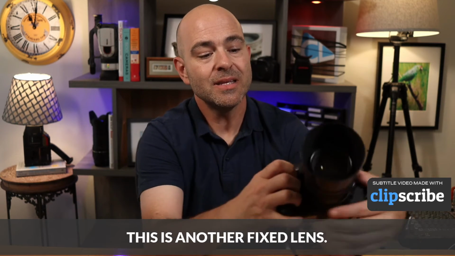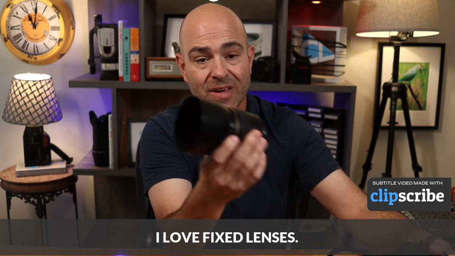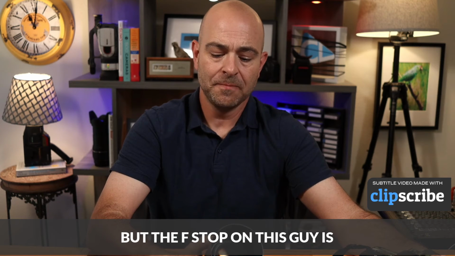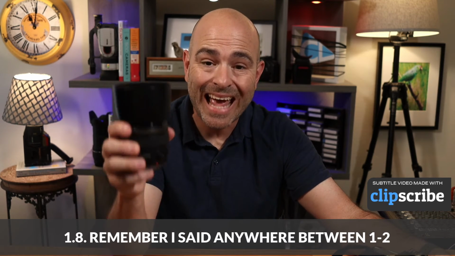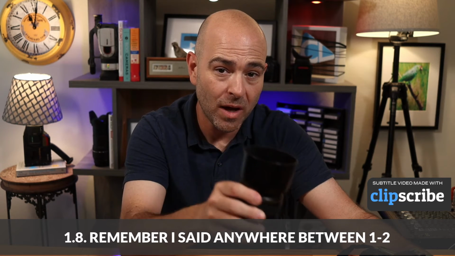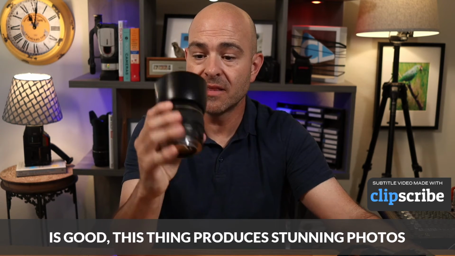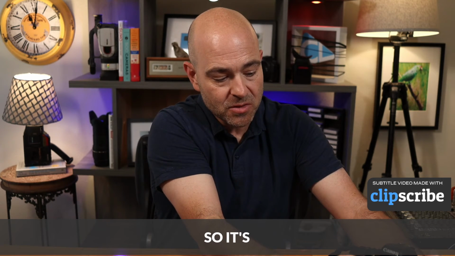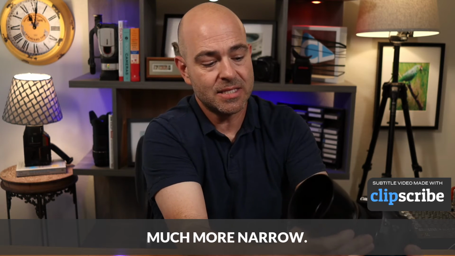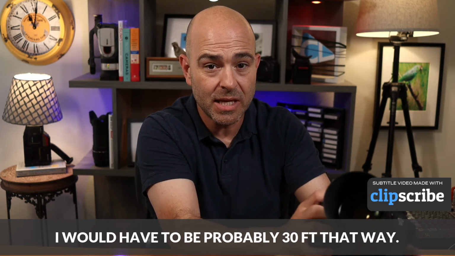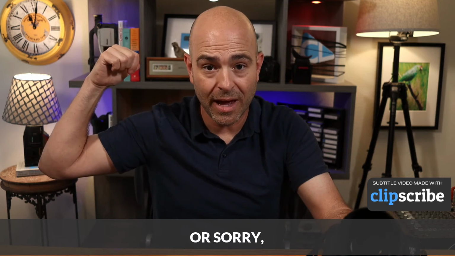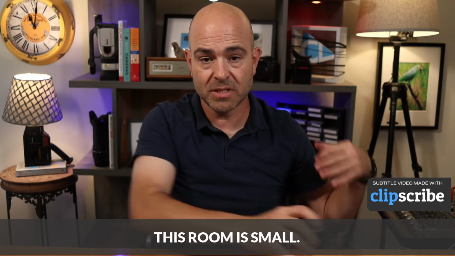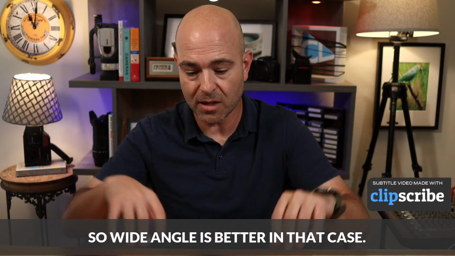This one right here, this is another fixed lens. As you can see, I love fixed lenses. This is 85mm, same as this, but the f-stop on this guy is 1.8. You remember I said anywhere between like 1 to 2 is good. This thing produces stunning photos and video, but it's 85mm, so it's much more narrow. I would have to be probably 30 feet that way, 30 feet that way to use this lens to shoot here, because this room is small. So wide angle is better in that case.